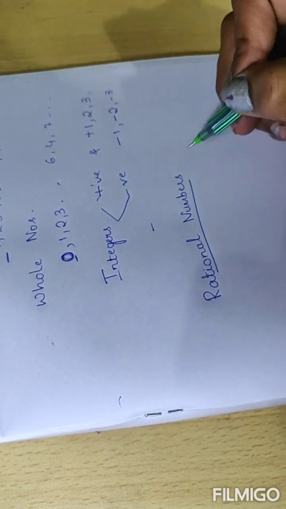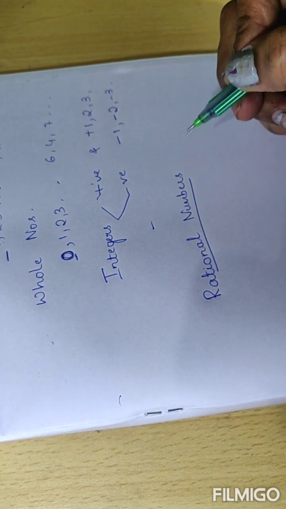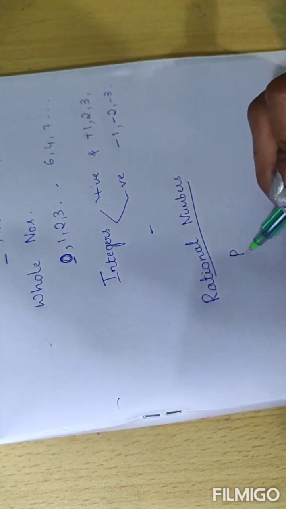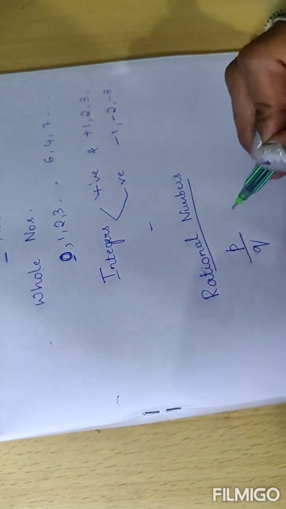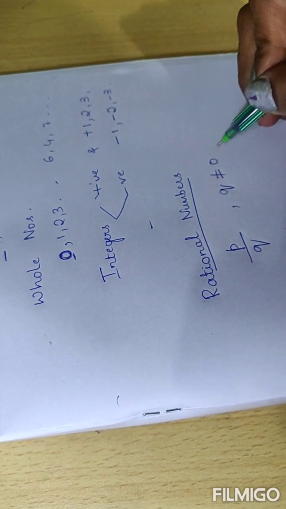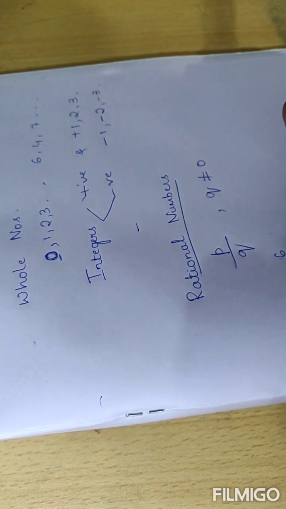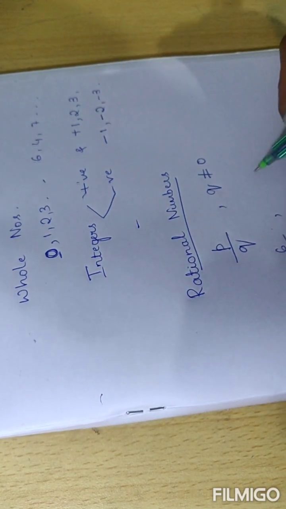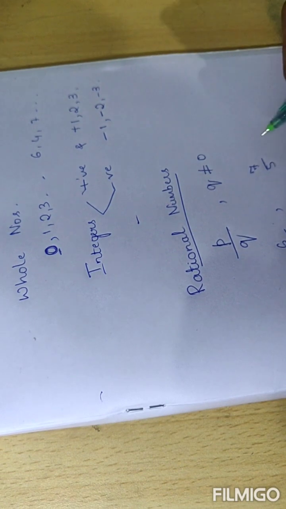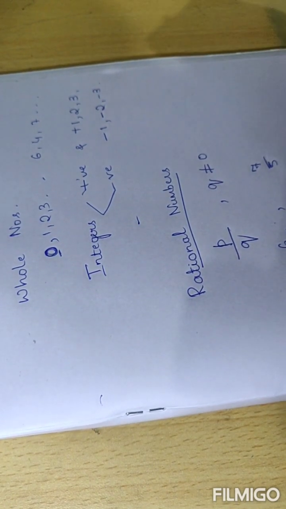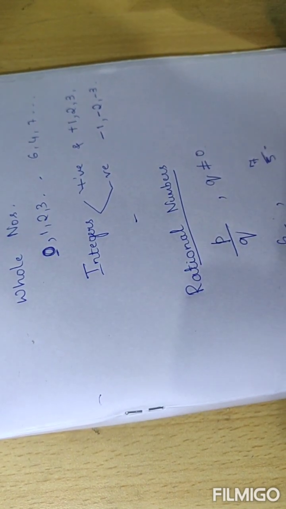So what are rational numbers? Rational numbers are those numbers which are in the form of p by q, where q is not equal to 0. So let's see some examples like 6 by 9, okay, 7 by 5. These are rational numbers where the denominator is not equal to 0.